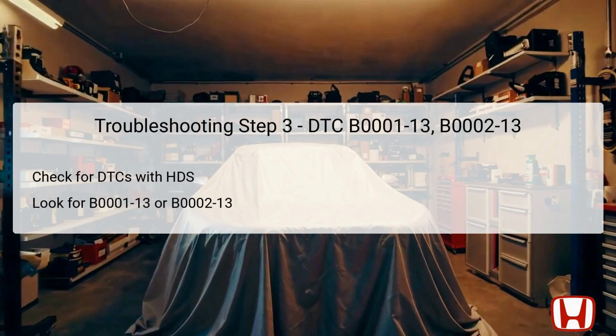Conversely, if no codes are present, this could suggest an intermittent failure or that the system is functioning correctly at that moment. Should another DTC be indicated, it directs the technician to undertake the necessary troubleshooting measures for that specific code. Therefore, this diagnostic check plays a significant role in defining the next steps in the troubleshooting workflow.